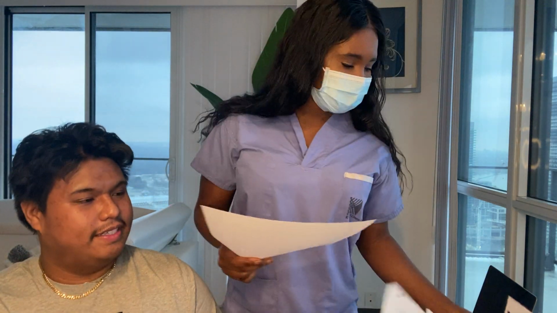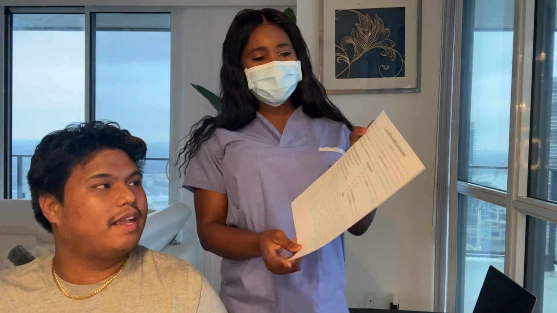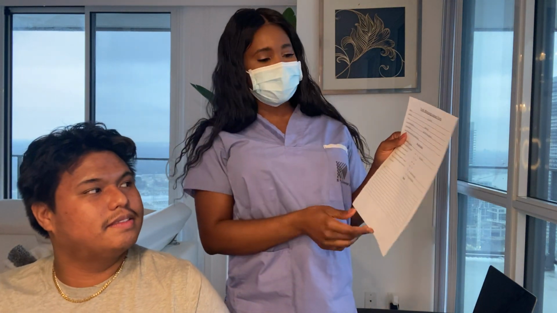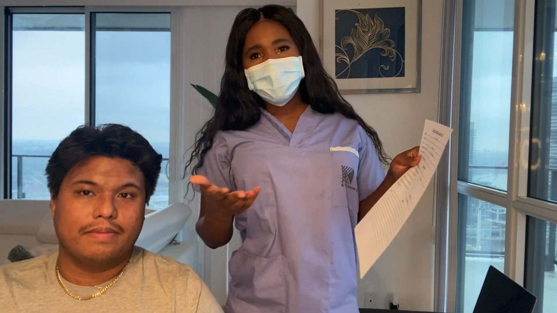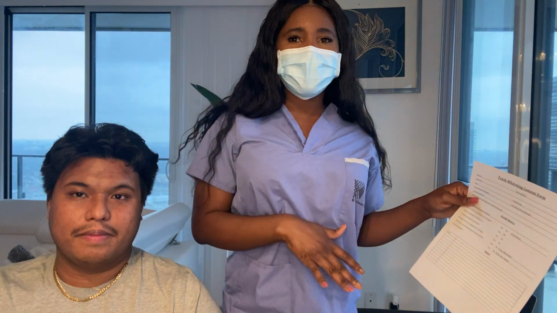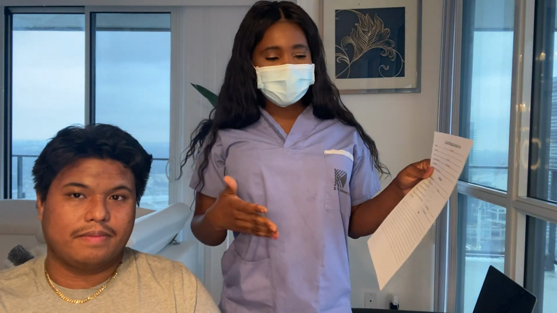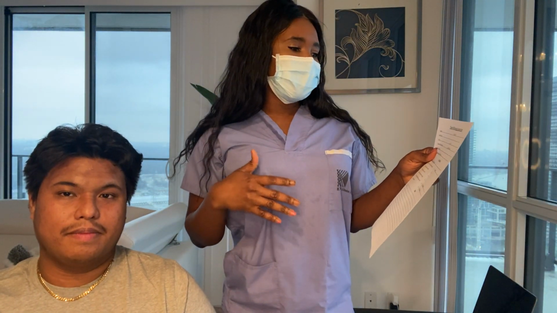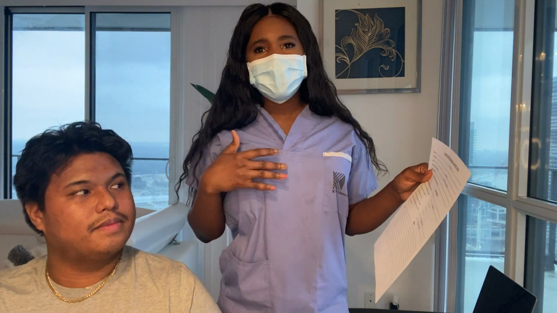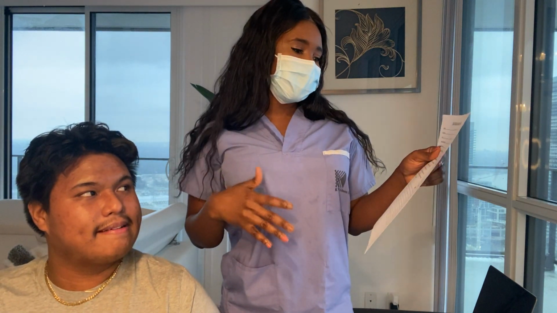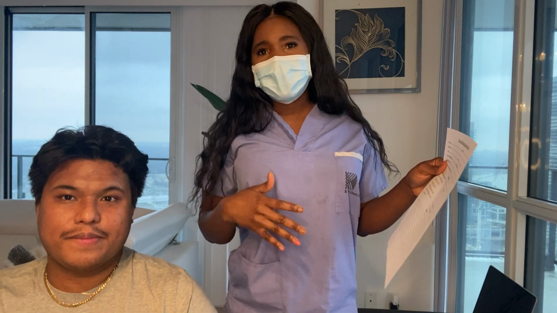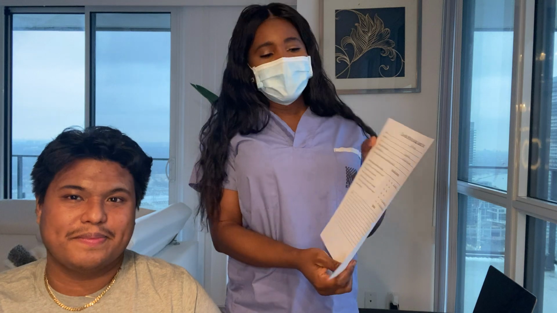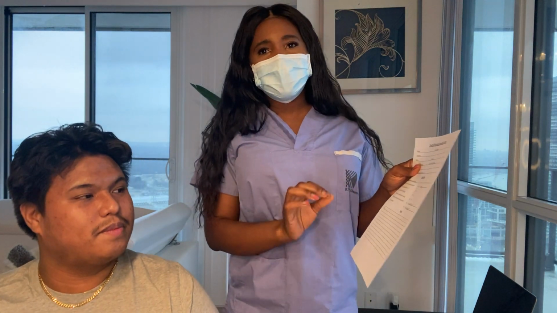So the second thing you want to do is have your client read the health history form and have them sign the form. So you can ask them questions like, are they allergic to vitamin E? Because we're going to be using vitamin E swab, and also peroxide, or if they have any medical history that may prevent them from getting the treatment. If they're a woman, are they breastfeeding or are they pregnant? Okay, so you're gonna give this to the client, have them read it over and sign it.